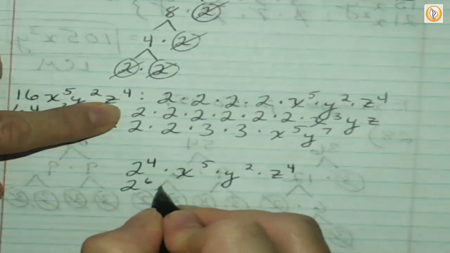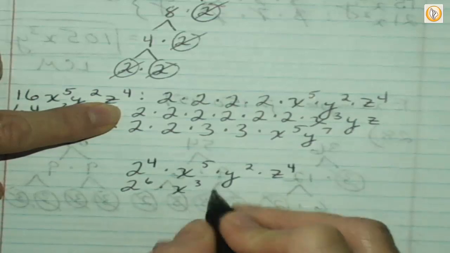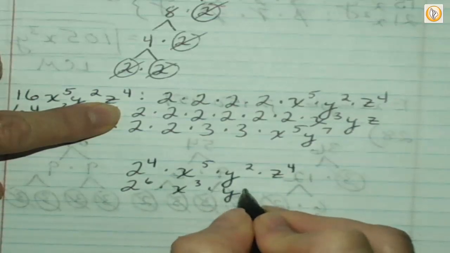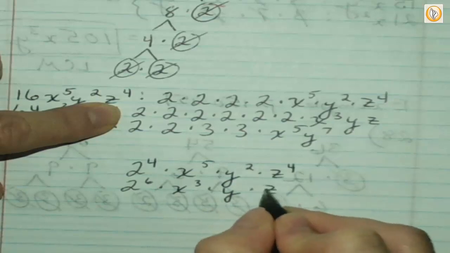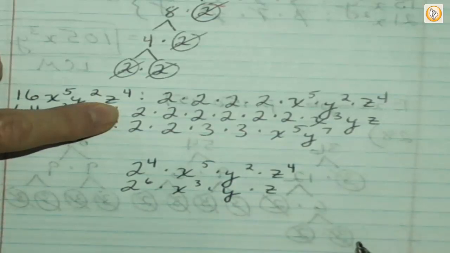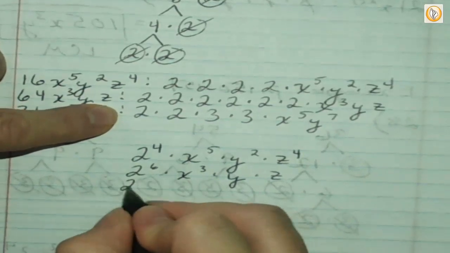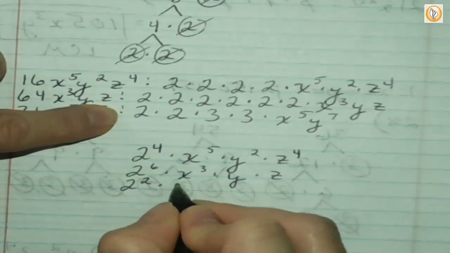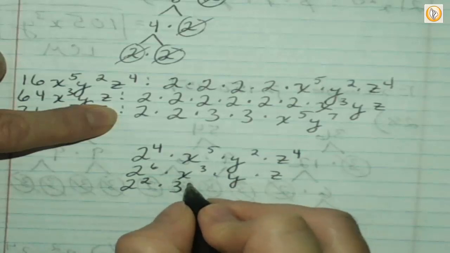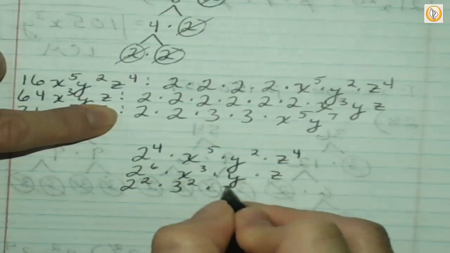So 2 to the 6th. And I'm writing my letters out. How many 2's for the last one? How many 3's? 2. Very good. And I'm writing my letters out.